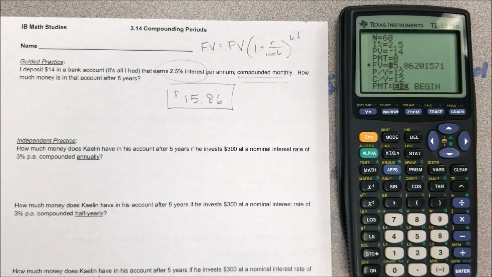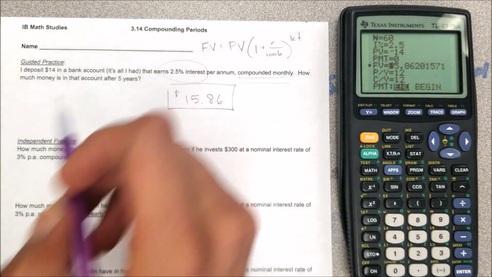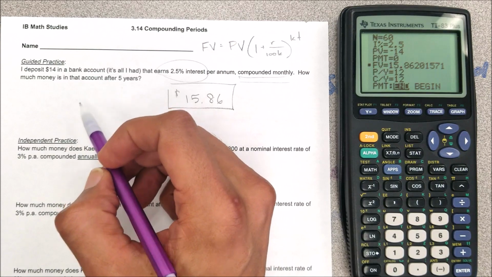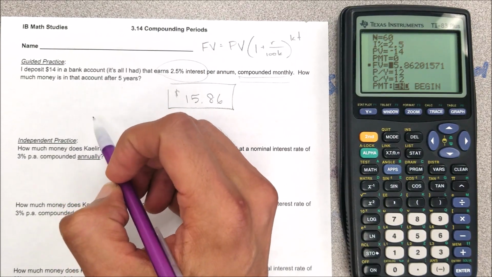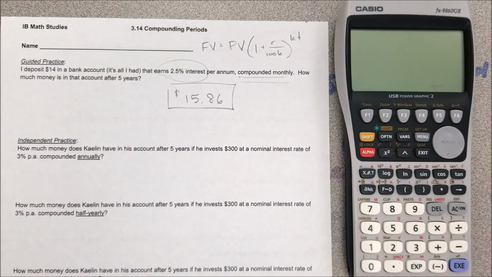Now, there's not a lot of work to show here. IB is going to ask that you write your entries over here on the side. So I will put down N equals 60, I equals 2.5, PV equals negative 14. That'll be your work for this problem. And that is all there is to it. How sweet is that? Let me show you how to do this exact same thing on the Casio. Bang, just like that.